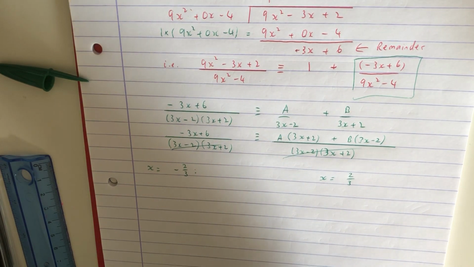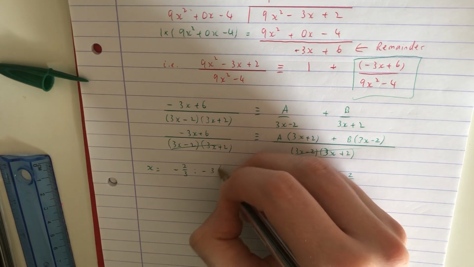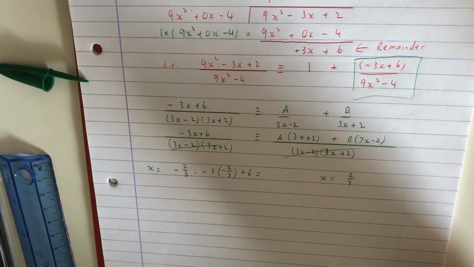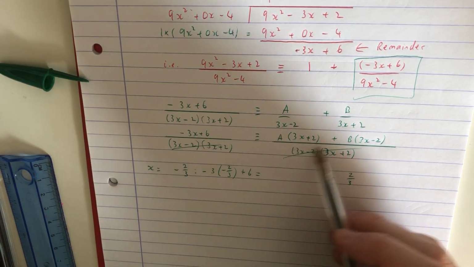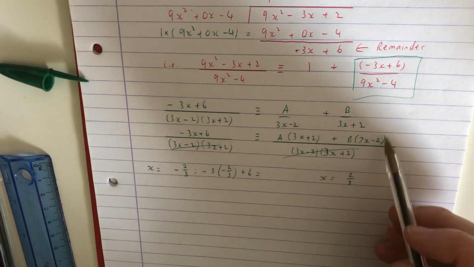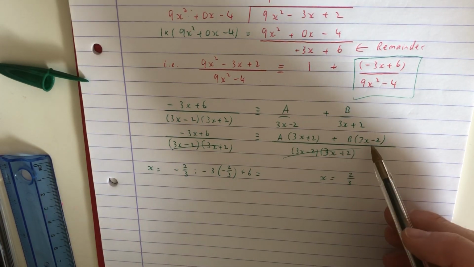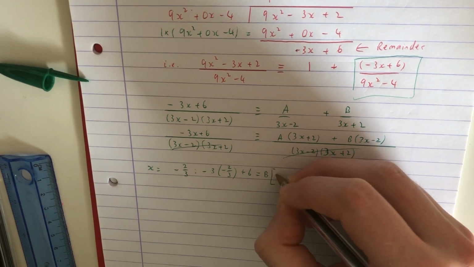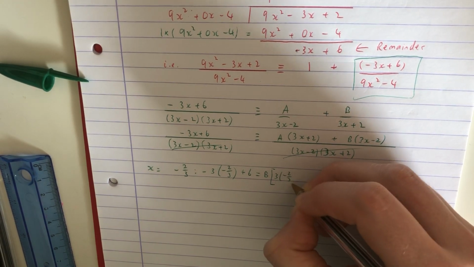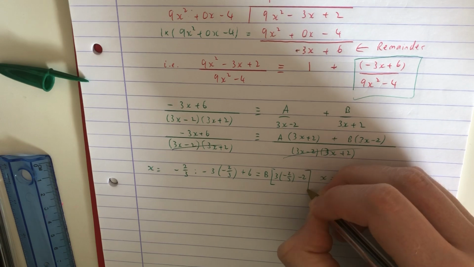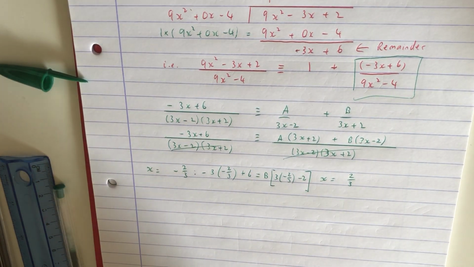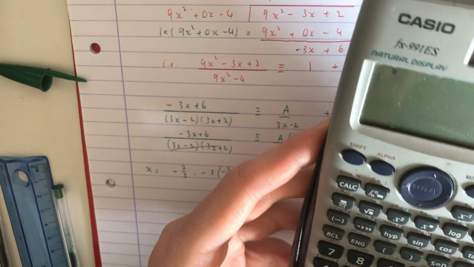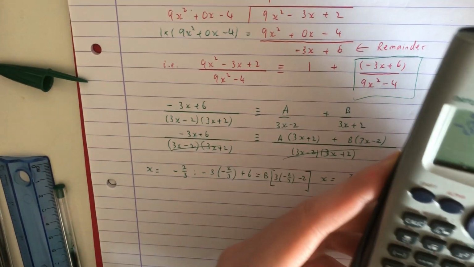If you put negative 2/3 in, you get minus 3(minus 2/3) plus 6 is equal to, this term disappears, and you're just left with this term, which would be B(3(minus 2/3) minus 2). Type that into the calculator. No point doing anything in my head.